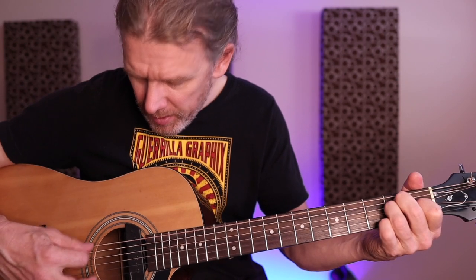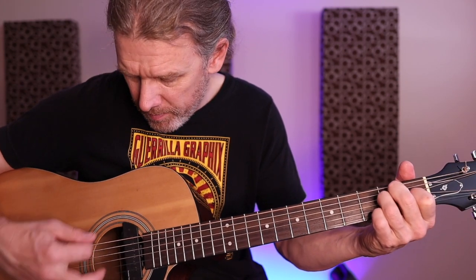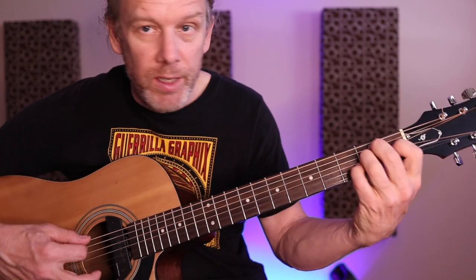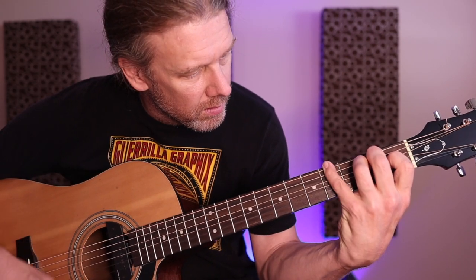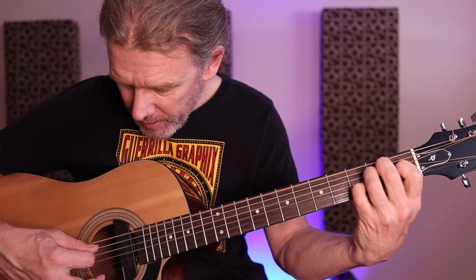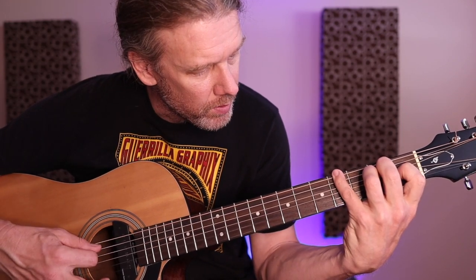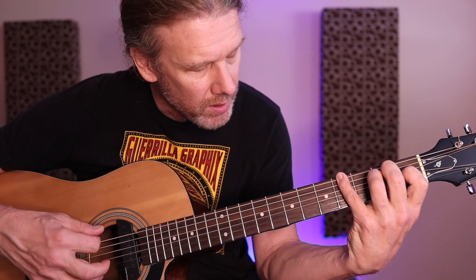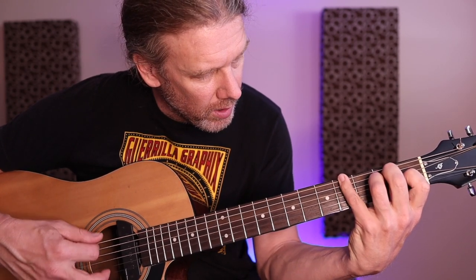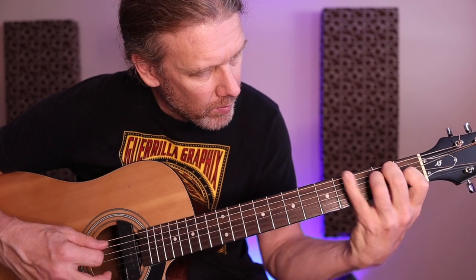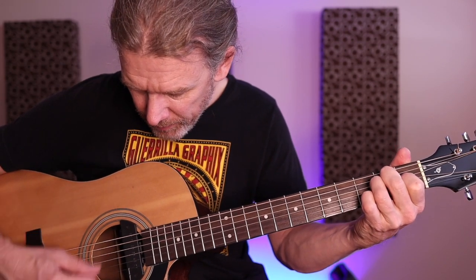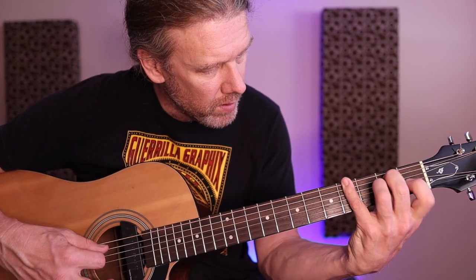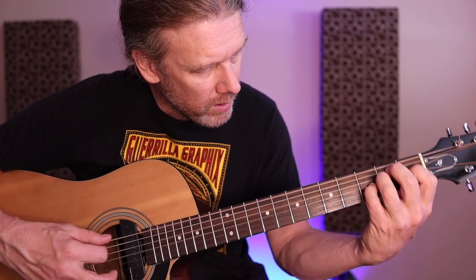Okay, our root is here on the 6th string, E. So a G sharp is going to be the 3rd. A little bit of a stretch. We could do this. So we'd have E. G sharp is the 3rd, so this would be 4th fret on the 6th string, G sharp. And then we got a B note on the 2nd fret of the 5th string. So there's our root, 3rd, 5th, 3rd, root. A little bit of a stretcher.